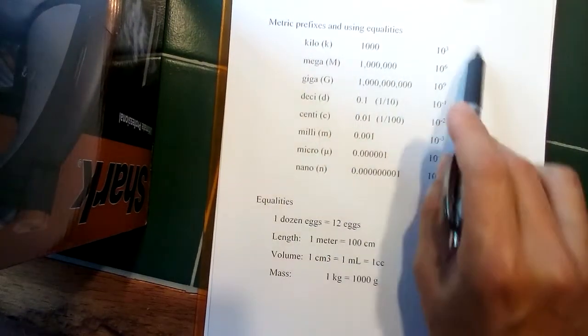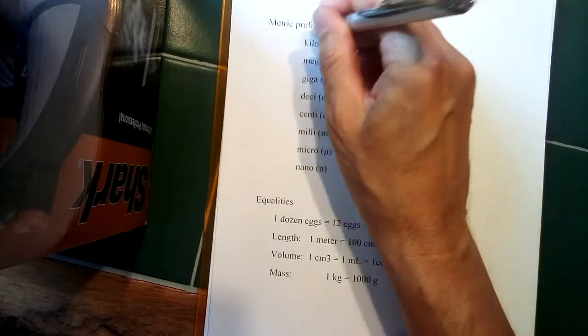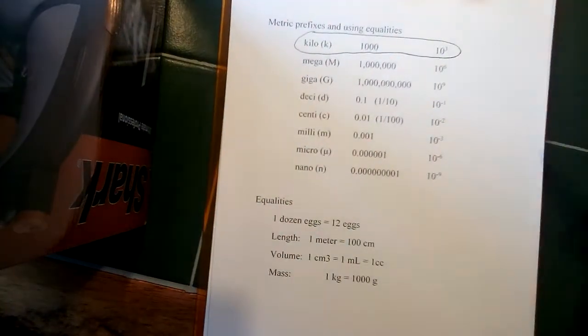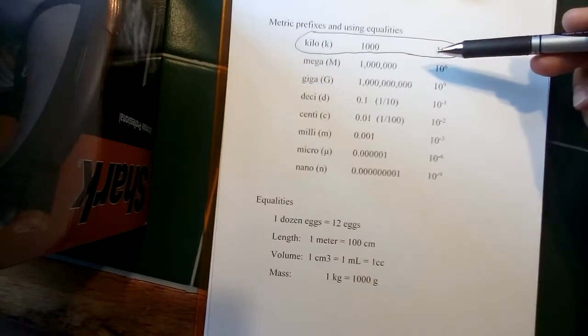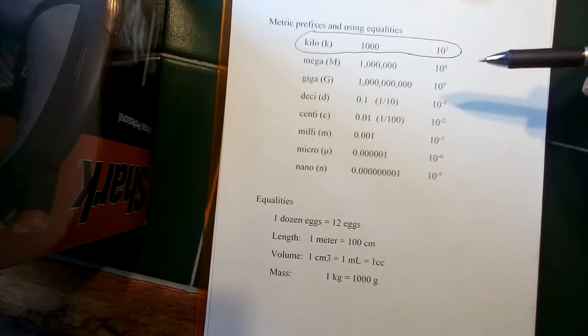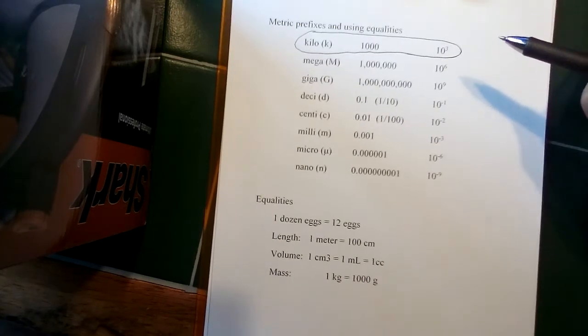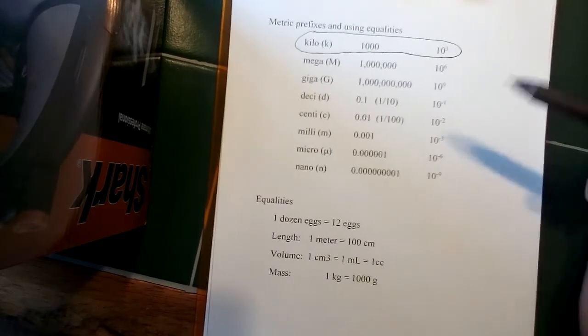The only one that's fairly common in chemistry is the kilo. Kilo is often used to indicate 1,000 of something, so not just kilometer, kilogram, but things like kilojoules. A joule is an amount of heat, but a joule is a fairly small amount of heat, so we often want to make that bigger and use kilo.